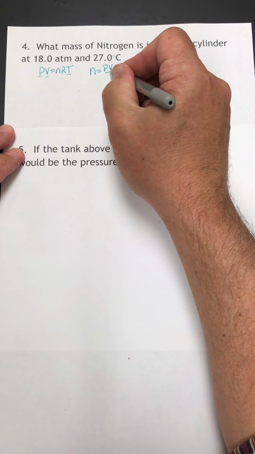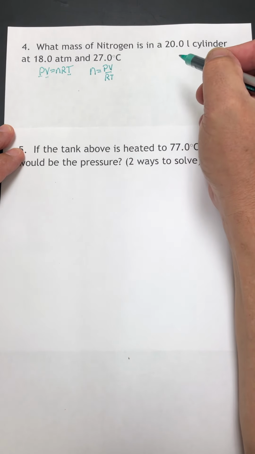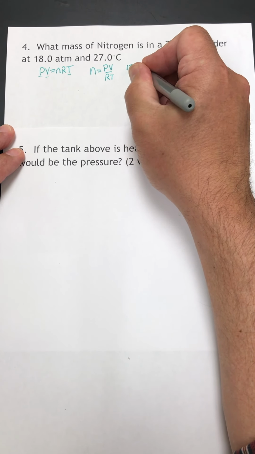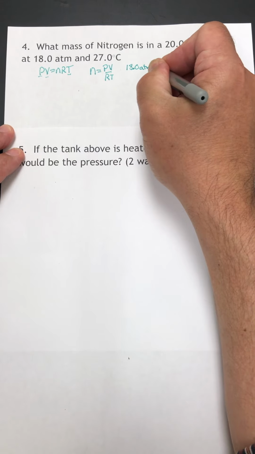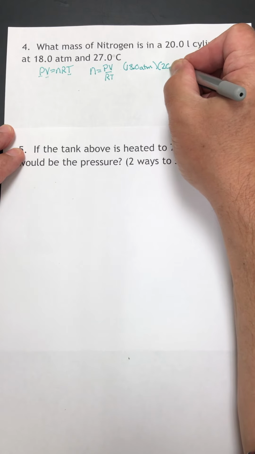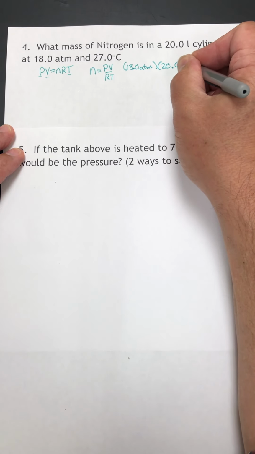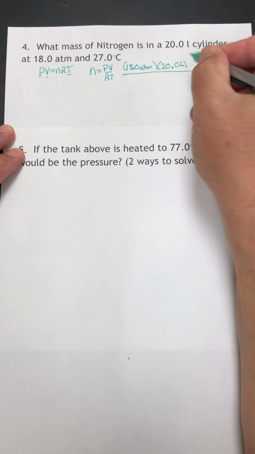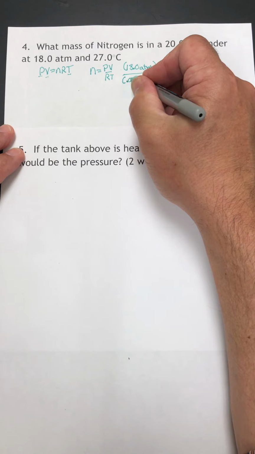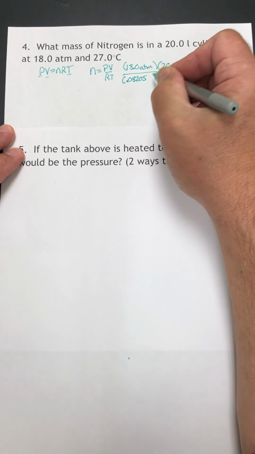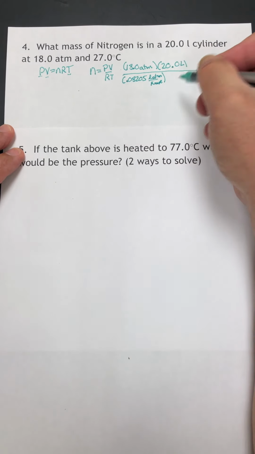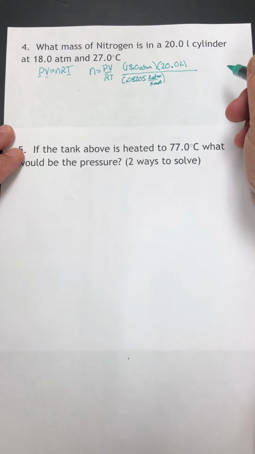n equals PV over RT. I'll plug in my pressure, 18.0 atmospheres. I'll plug in my volume. It is in liters. That's good. If it were in milliliters, I'd have to change it. And I have two values for R from our notes, but since my pressure is in atmospheres, I'm going to use the 0.08205 liter atmospheres per Kelvin per mole. You don't need to put the units in here. You just need to know how to use them.